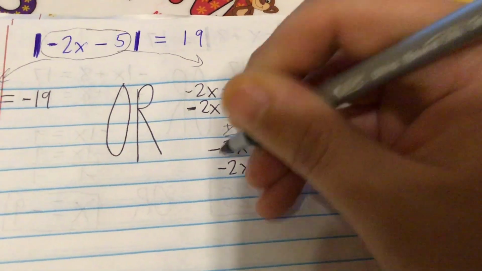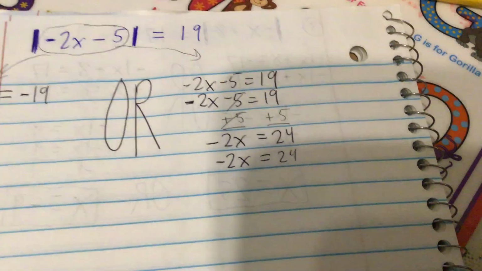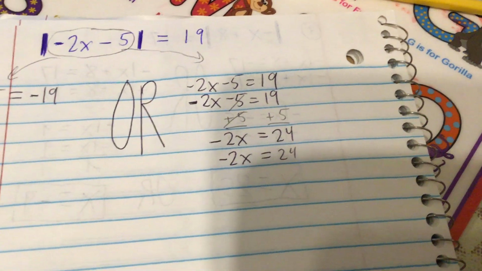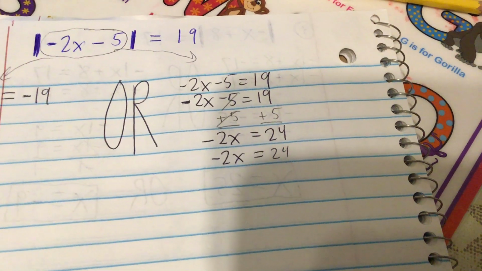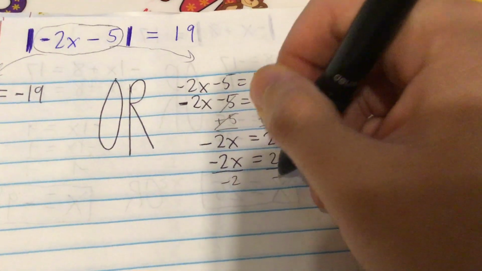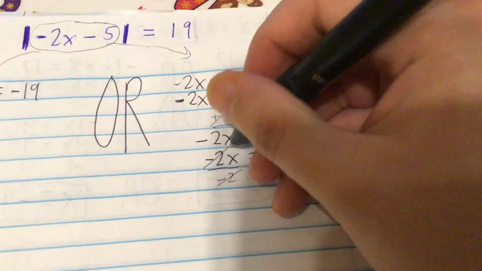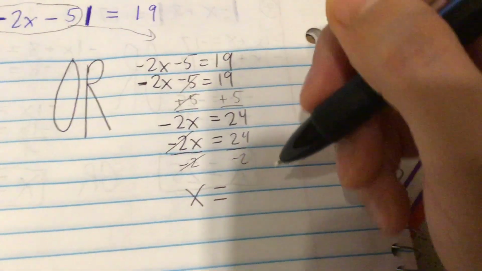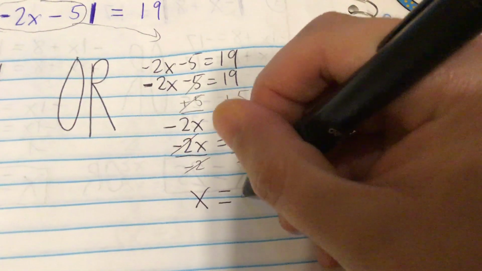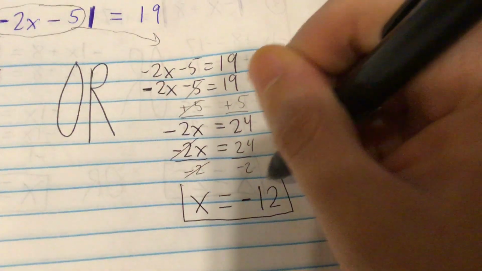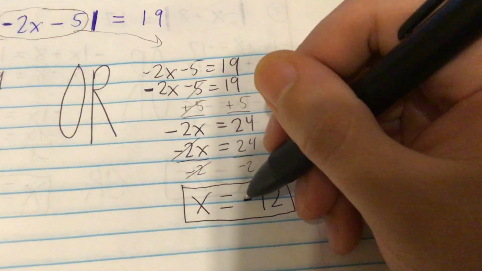And now I've got negative 2x isolated, so I'm going to divide both sides of the equation by negative 2. So now I've got x is equal to 24 divided by negative 2, which should be negative 12. That's one of the solutions.